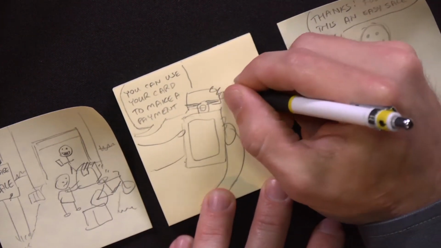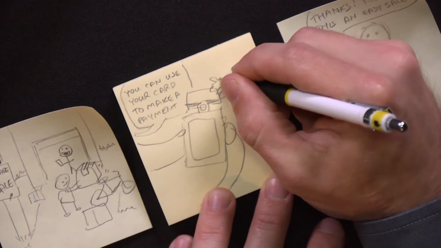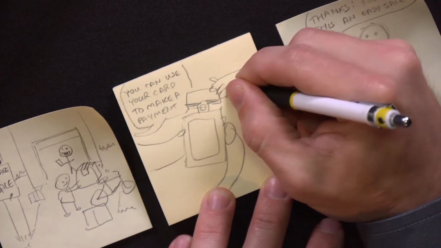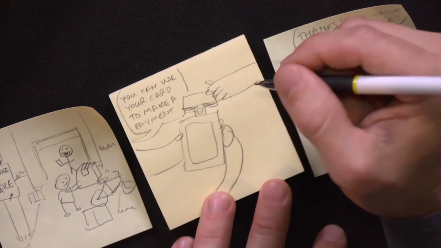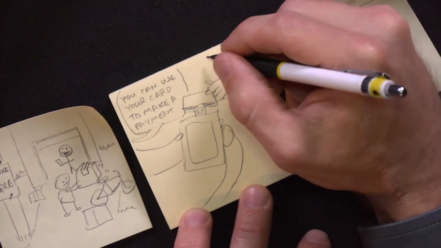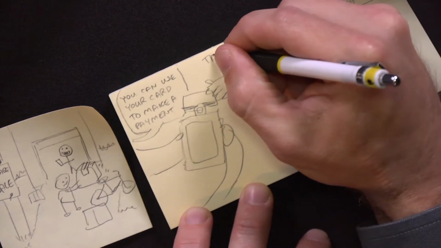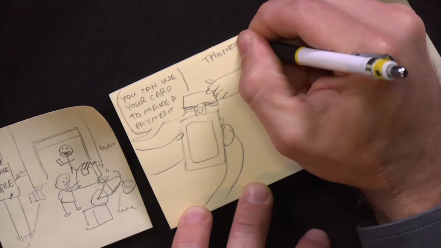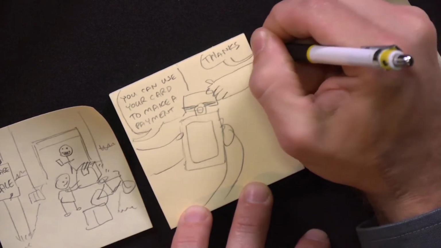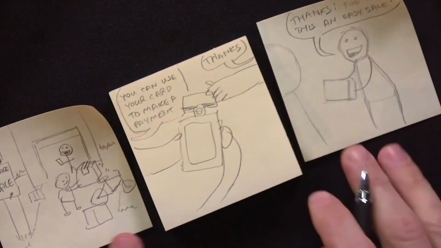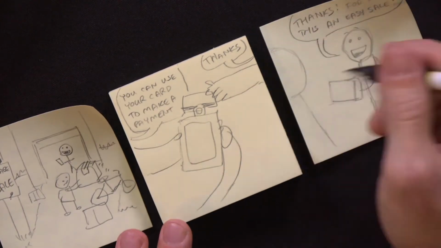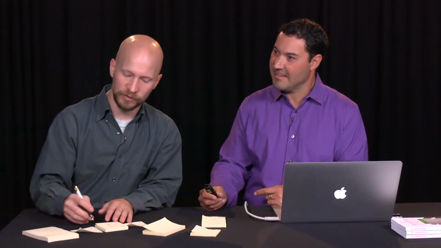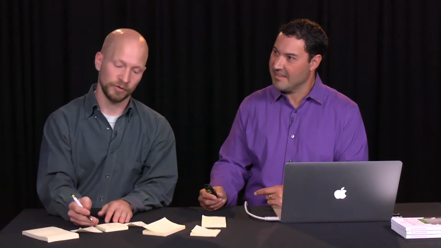Fantastic. So these are my quick hands. They're not my best hands, but as long as you can tell that's the hand, that'll work for us for a very quick storyboard. And notice also I'm using storyboards with some quick word balloons. It kind of helps you show which direction the words are coming from and get a better idea of who's saying what.